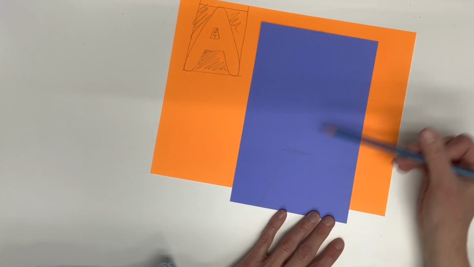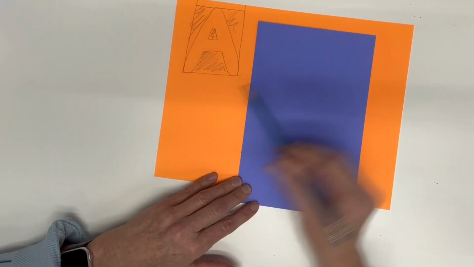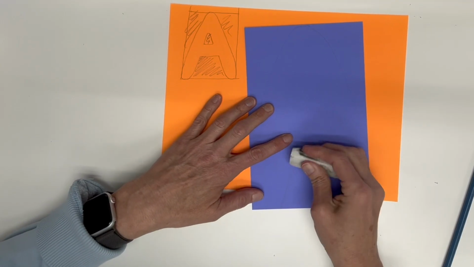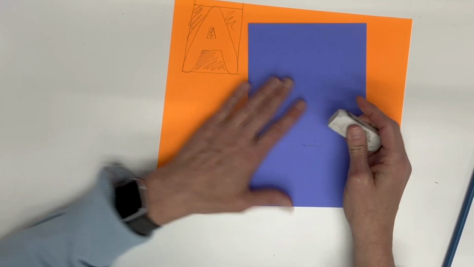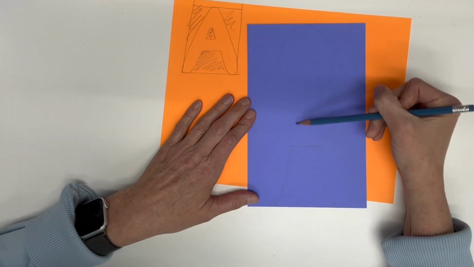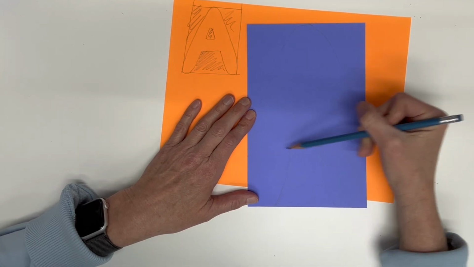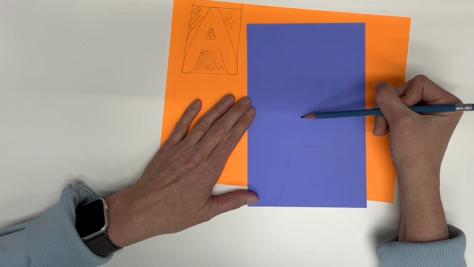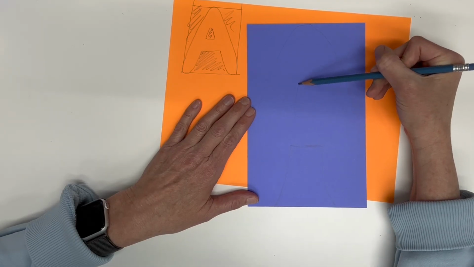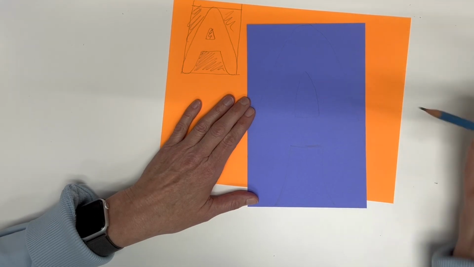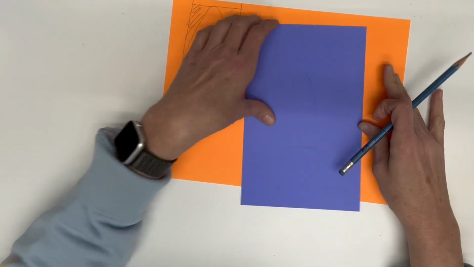Okay, and so these are that negative space. Now this is more narrow because this is a taller sheet of paper, but it's still the same shape, okay? Then you're just going to do the inside part of your A, and you want this to try to stay around the same thickness. Okay, so there's an A.